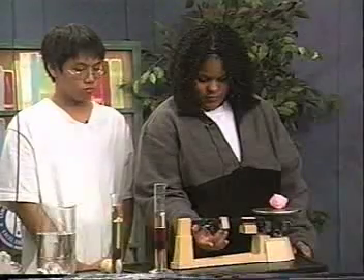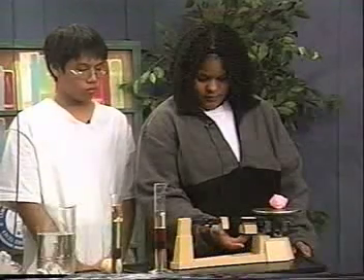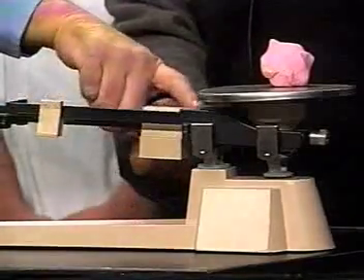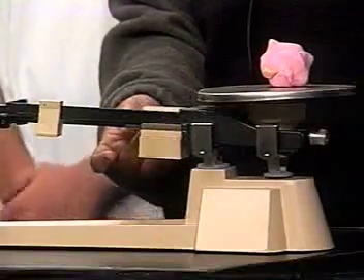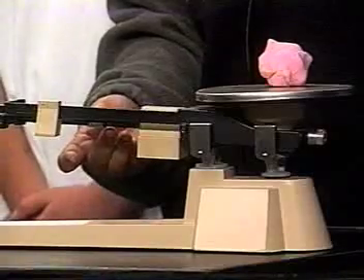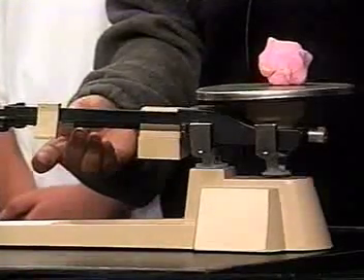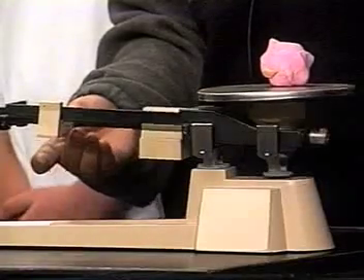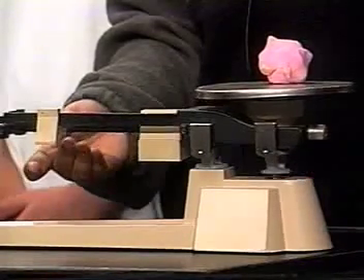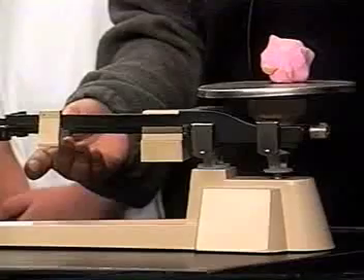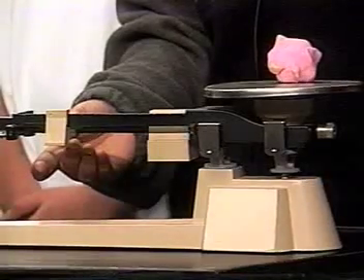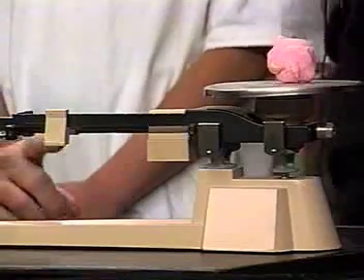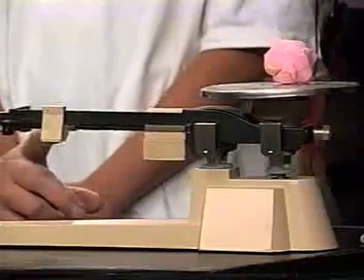Back up one. No, leave that one there. That has to stay on 0. Line this up. Let me help you just a minute.